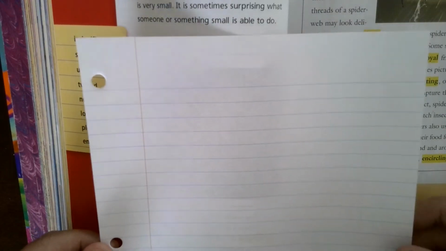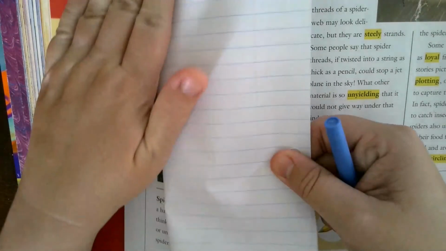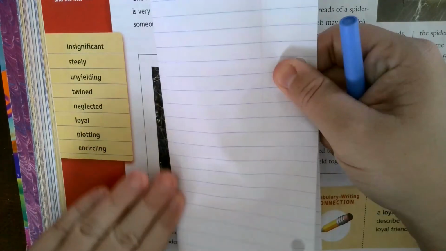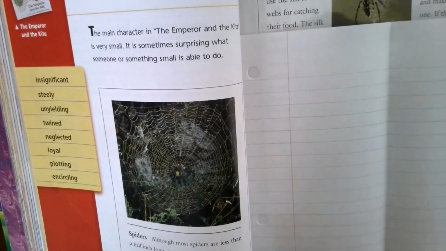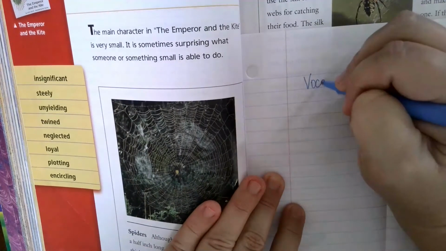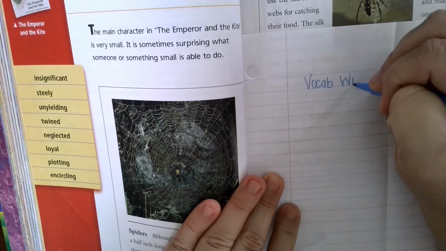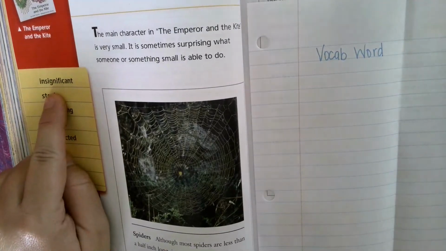Now, I'm going to take a piece of paper. What we're going to do is 2 column notes. We have to take our piece of paper and make 2 columns. To do that, I'm going to fold my paper in half and press down, make a seam, and when I open it up, I have that seam in the middle and I have 2 columns. Okay, so over on the left hand side, I'm going to write vocab word. You can write vocabulary word if you want to, and then I'm going to list my vocabulary words.